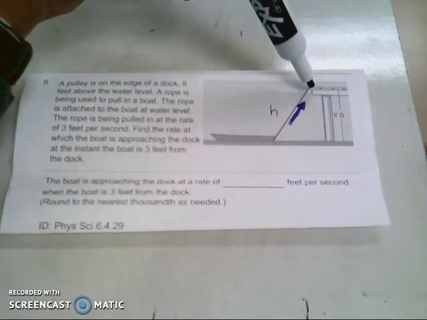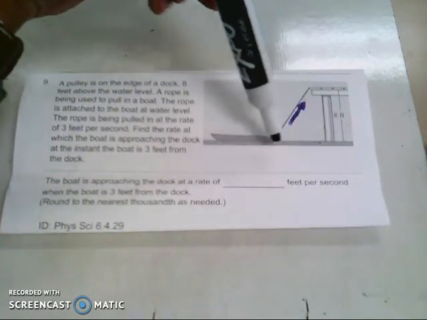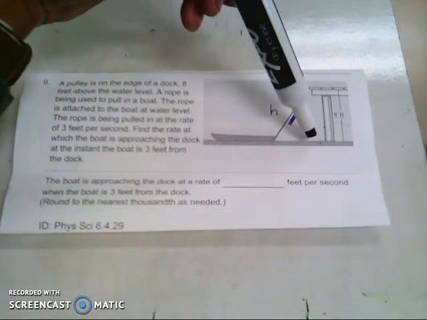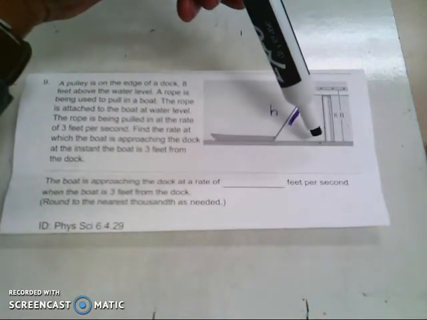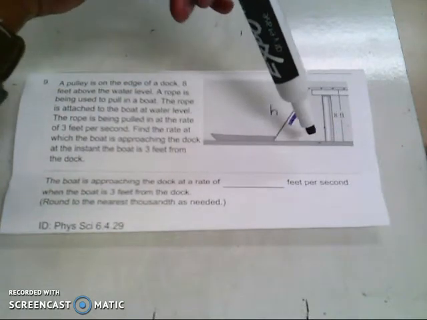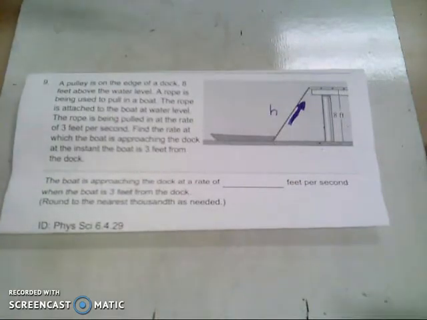So the rope is going that way at 3 feet per second. And it says find the rate at which the boat is going towards the dock. So the boat is going this way along the water. And it says find the rate at which the boat is going in this direction when the boat is 3 feet from the dock. So this distance here is going to be 3 feet.